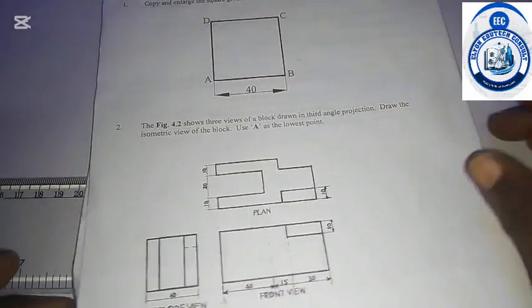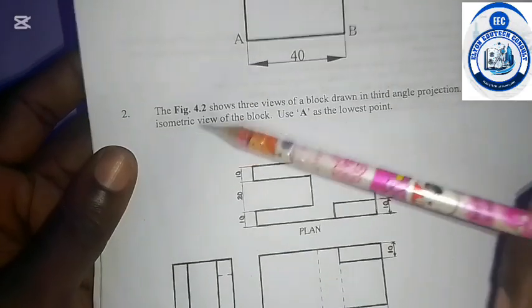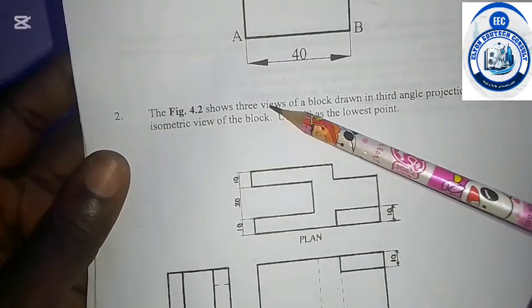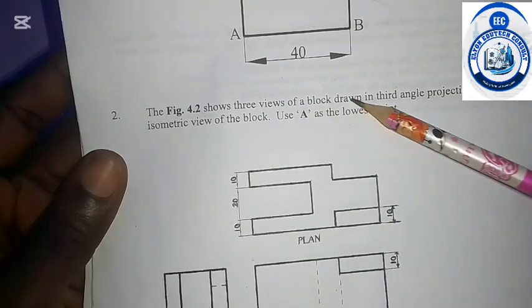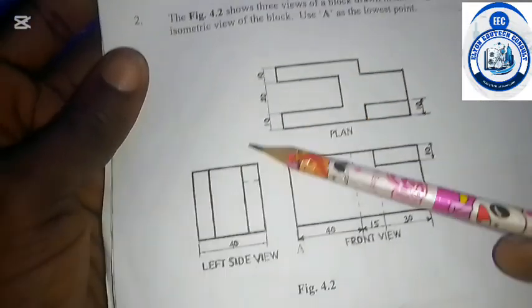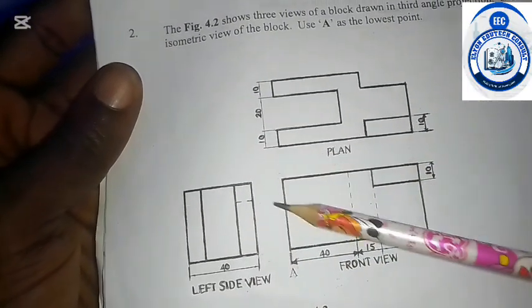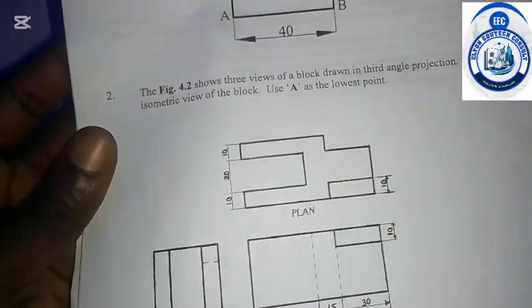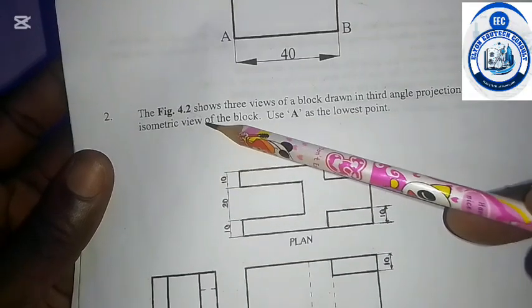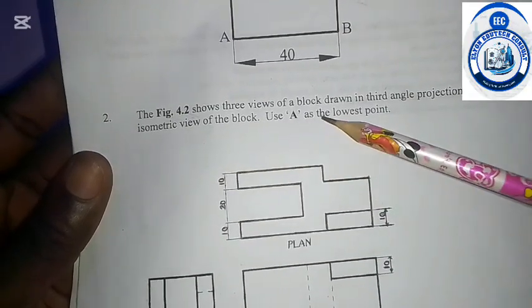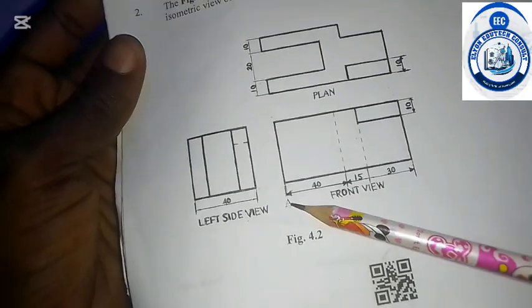Question 2 says figure 4.2 shows 3 views of a block drawn in third angle projection. This is a third angle projection, orthographic projection arrangement. We are told to draw the isometric view of the block. Use A as the lowest point. This is point A given to us.